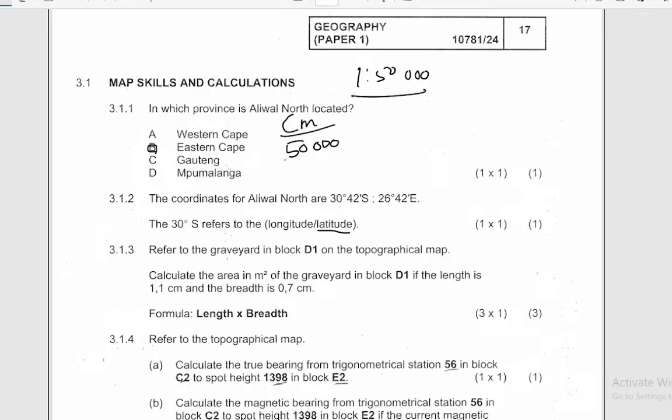If you want to convert it to meters, you multiply directly by 500. Your answer will be in meters. Whatever measurement you get from the map, multiply by 500, and your answer is already in meters. If the question is asking about conversion to kilometers, you should multiply directly by 0.5. Your answer will be in kilometers. That is when you are dealing with a topographic map.